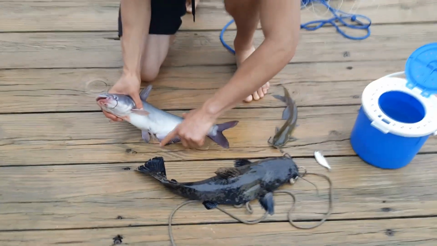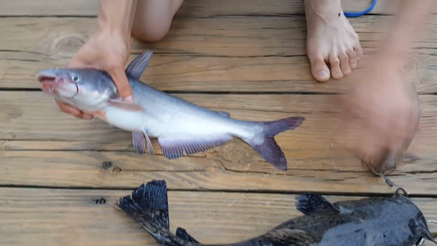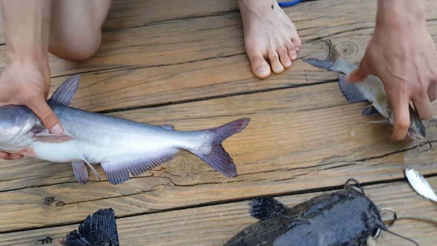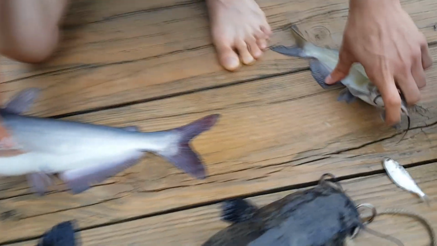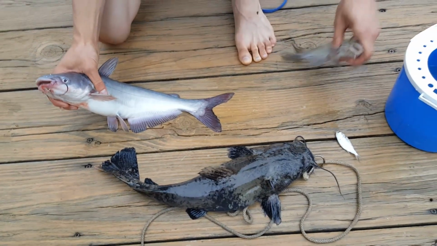On the blue, the anal fin can pretty much jut straight out, and there are going to be 30 to 36 of these rays, whereas on channels, if you count their rays, there are going to be under 30, so it'll be like 25 to 29 usually. So there are some good ways to tell.